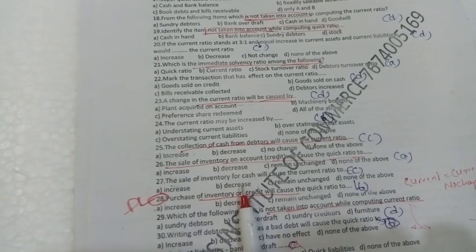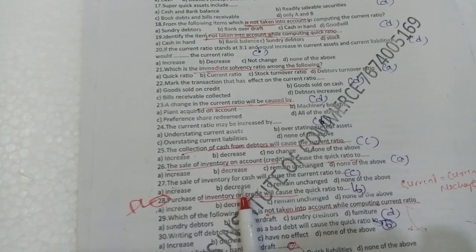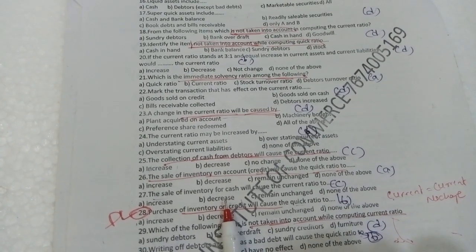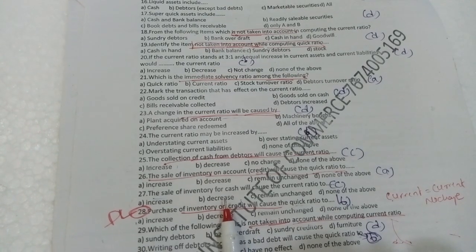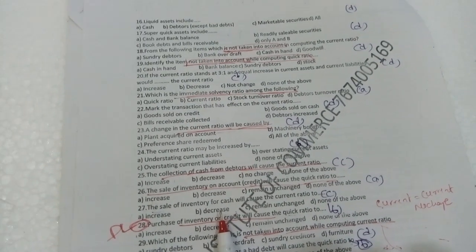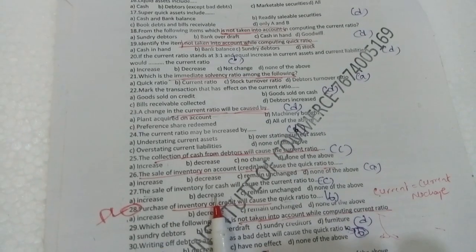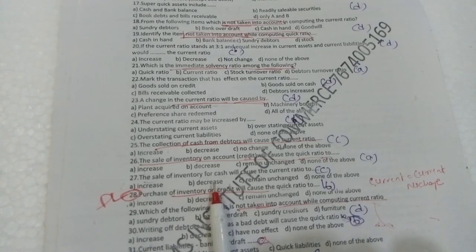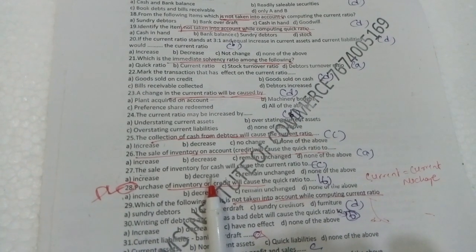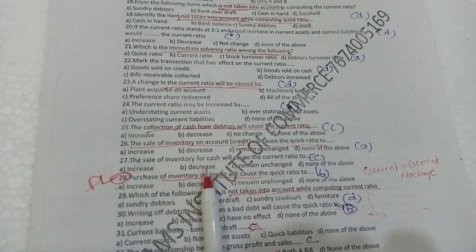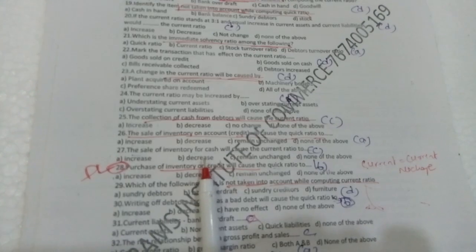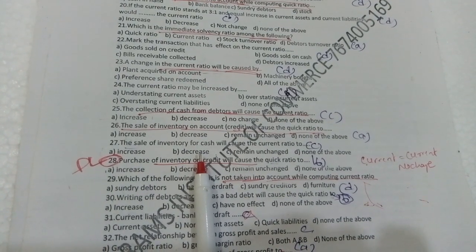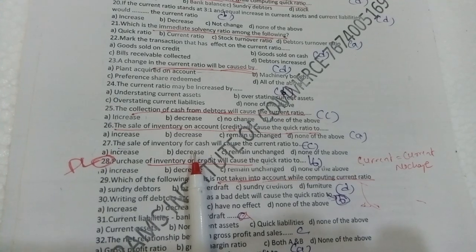Next, the 26th. Sale of inventory on account credit will affect the quick ratio. It increases. It weakens solvency, and current credit increases. Sale of inventory means we are getting the net cash, so that automatically increases the current ratio. Next, the 27th question. The sale of inventory for cash will cause the current ratio to remain unchanged. There is no change. Okay.